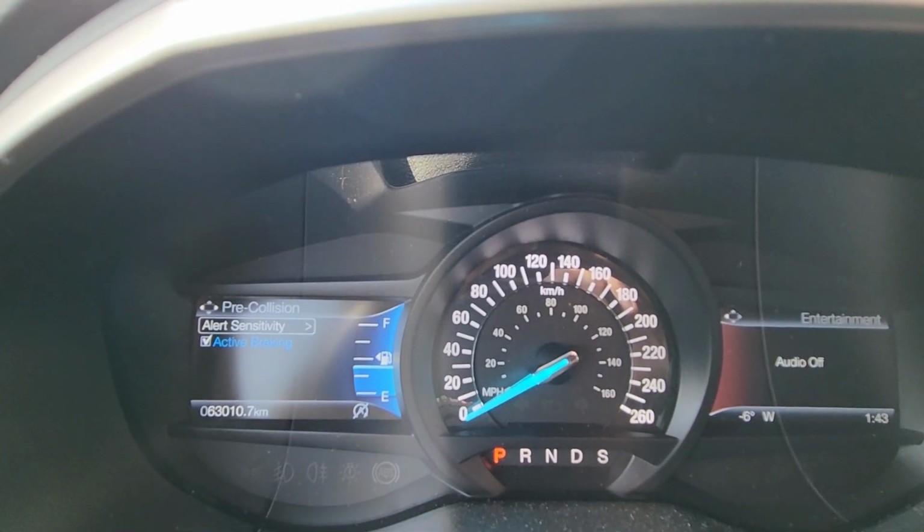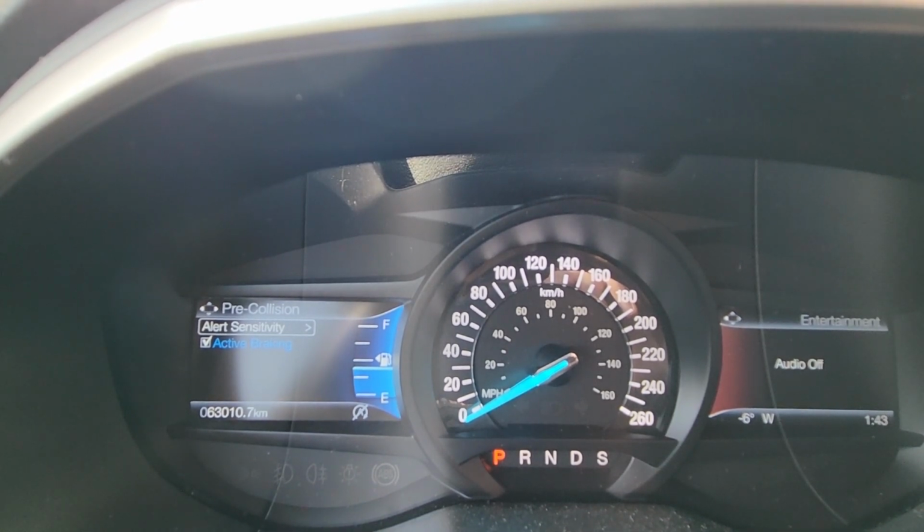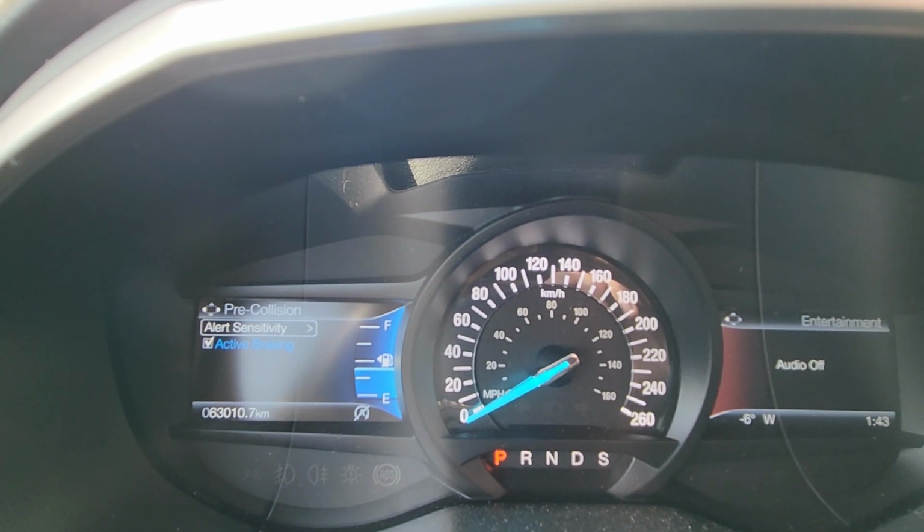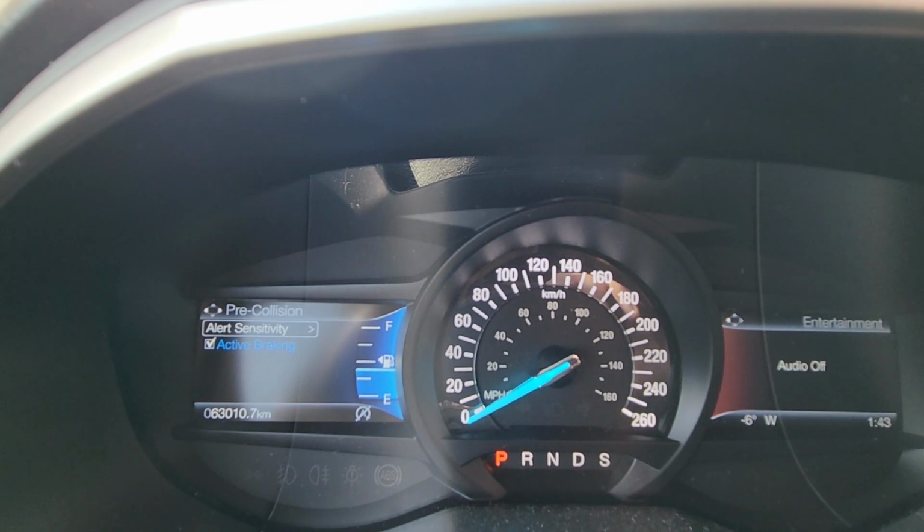I will advise you should always have it on, especially if you drive mostly in a city, because sometimes we all get distracted and don't see something, a danger, and this way you can avoid hitting a pedestrian or having an accident with a different vehicle.